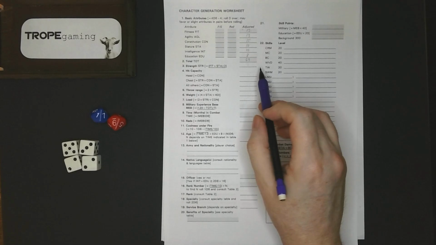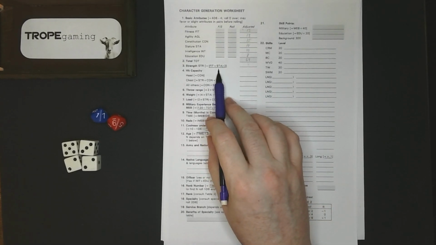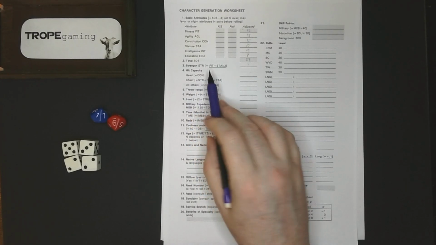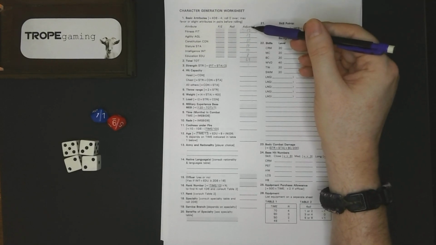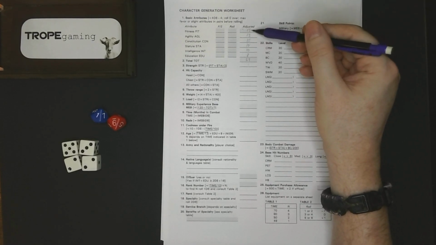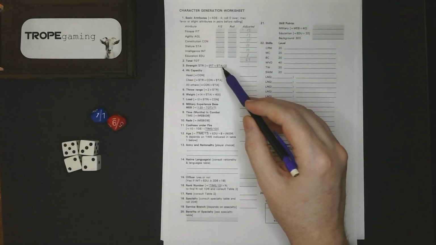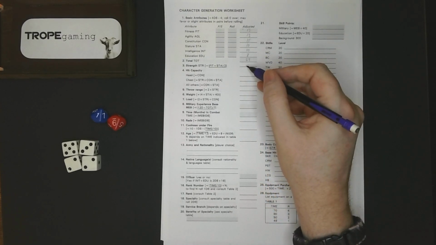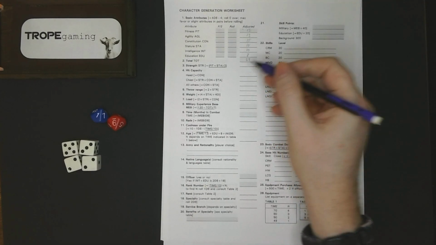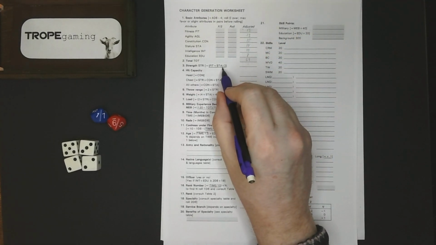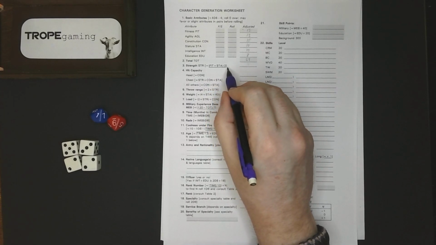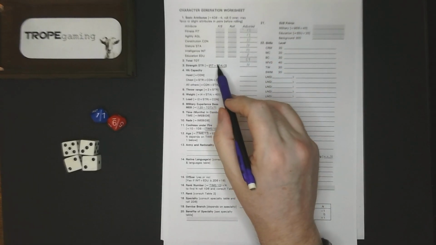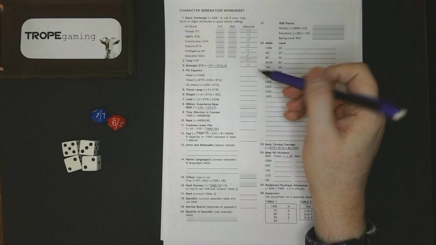All right, so we've now come to our first formula, and we need to find our strength attribute. To do that, we find our fitness attribute, which is 13, and our stature attribute, which is 10. So 13 plus 10 is 23. We divide that by 2. 23 divided by 2 is 11 and a half. But because the line is underneath the formula, we round that down to an 11. Had the line been above the formula, we would round that up to a 12.